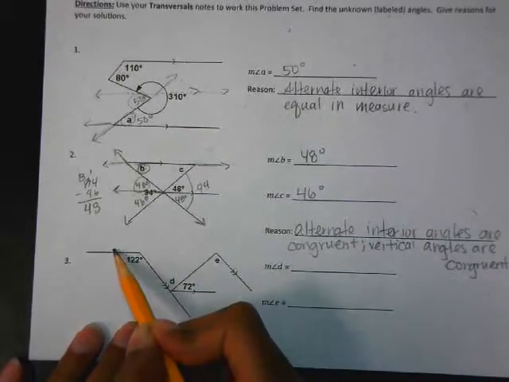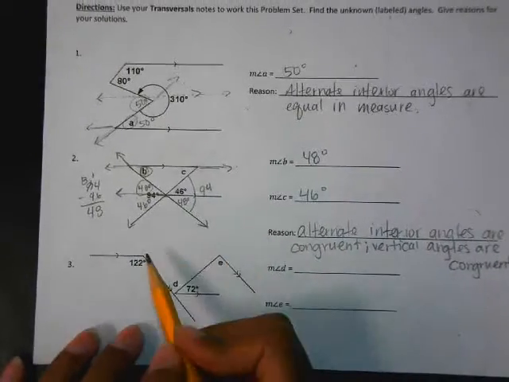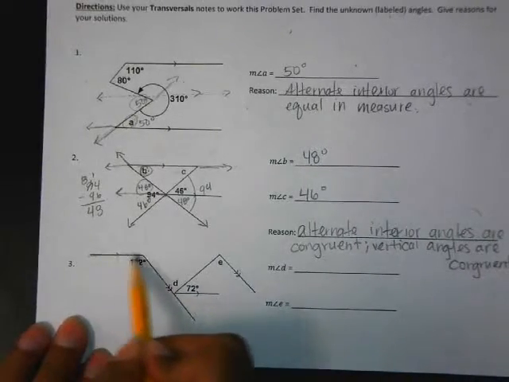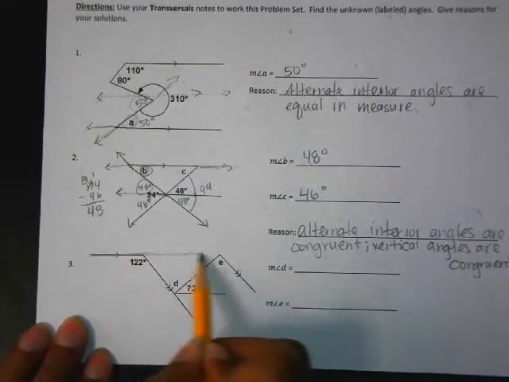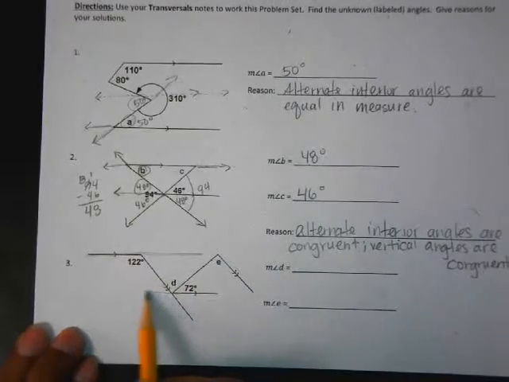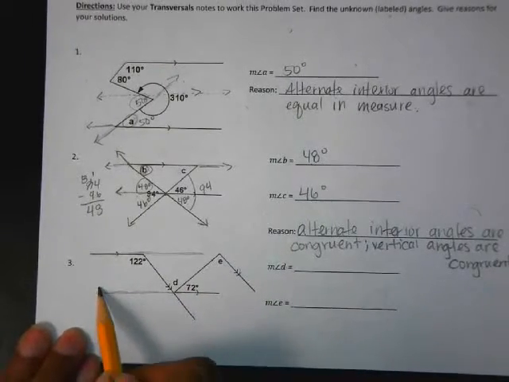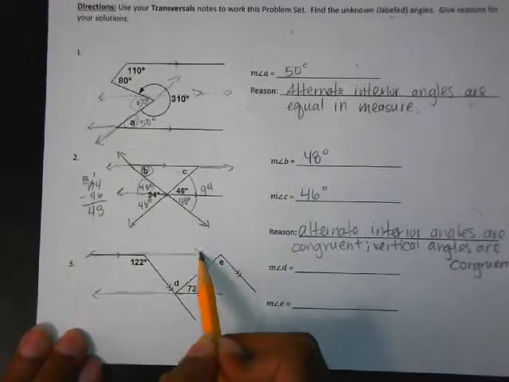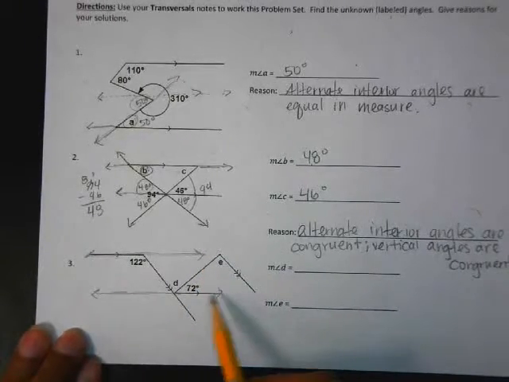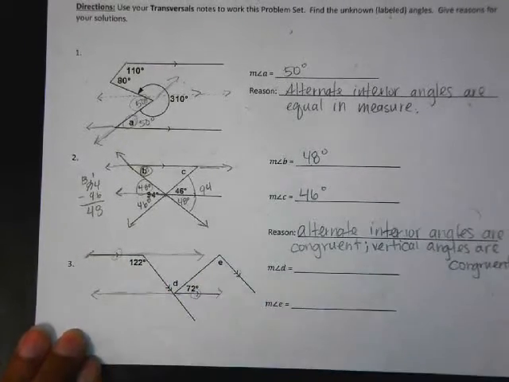Okay, and I'm going to draw them out. Again, I know these two are parallel to each other because they both have one symbol right there. So this is parallel to that. Now, this right here has to be the transversal.